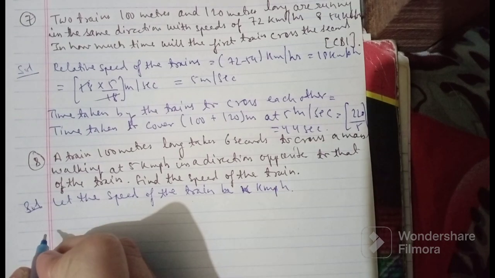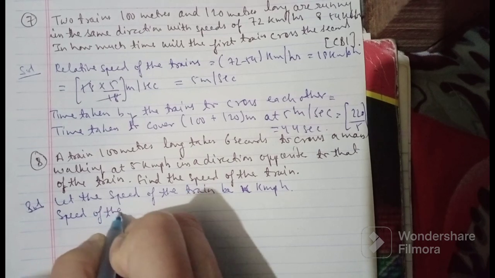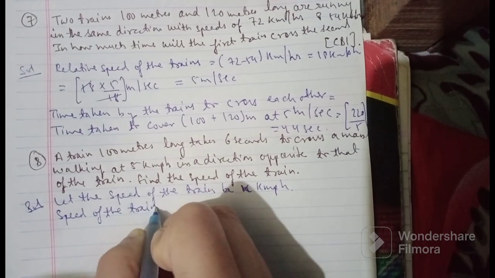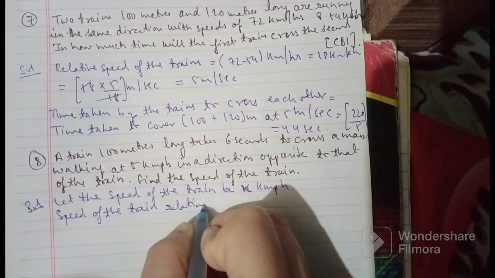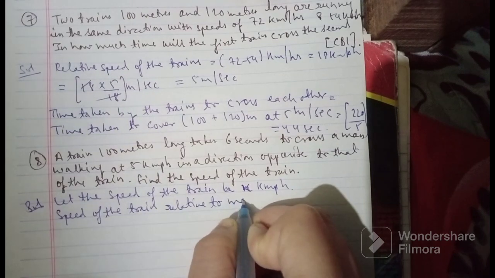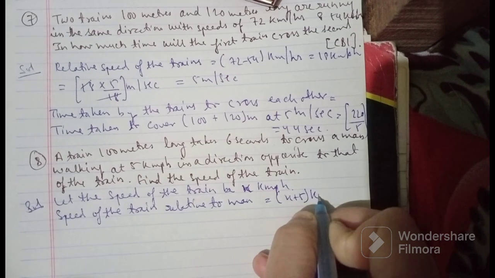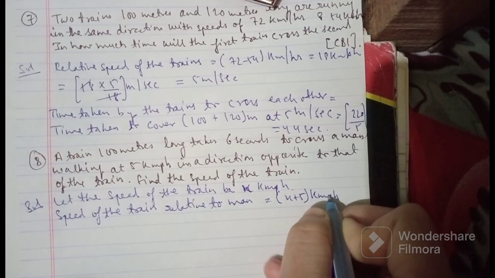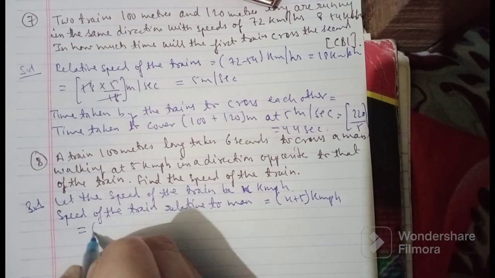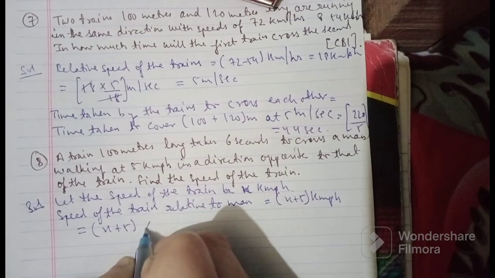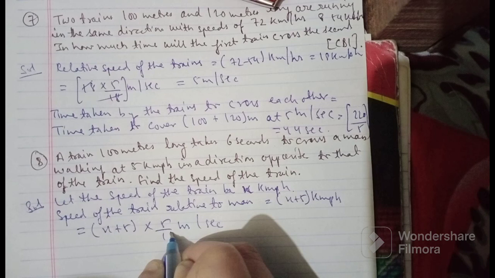Speed of the train relative to man is (x plus 5) km per hour, equals (x plus 5) into 5 by 18 meter per second.